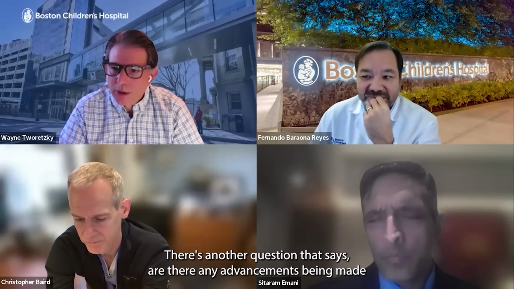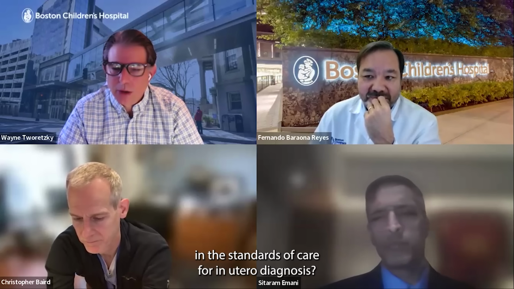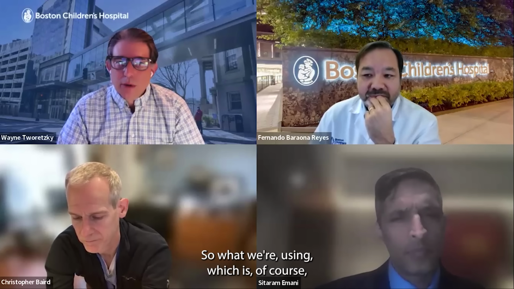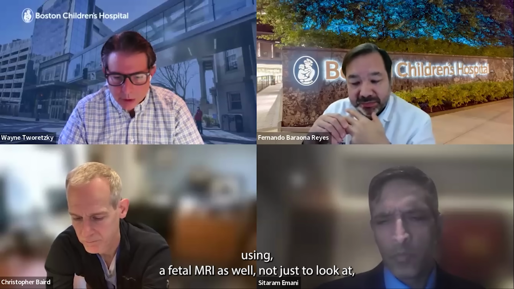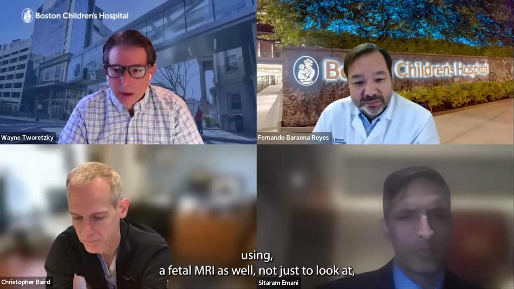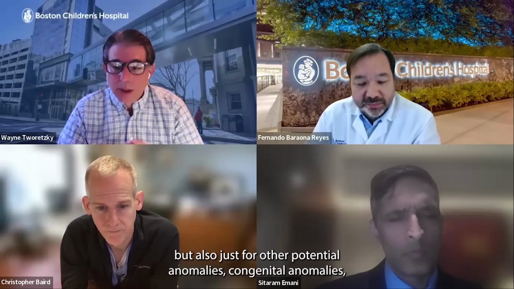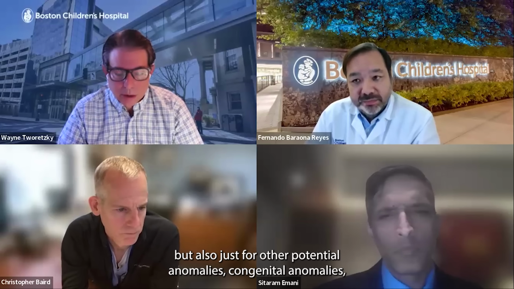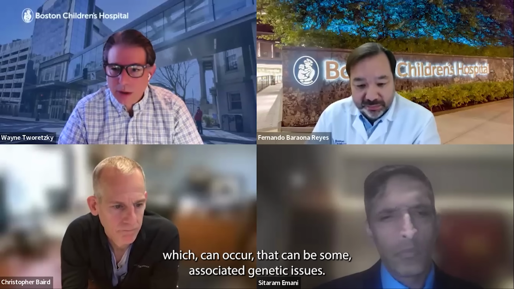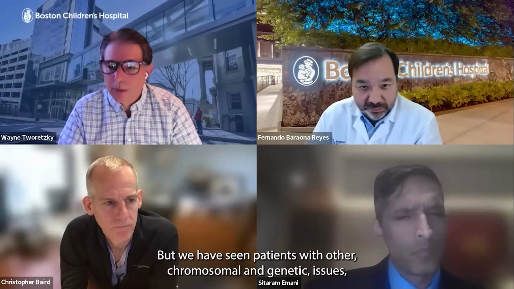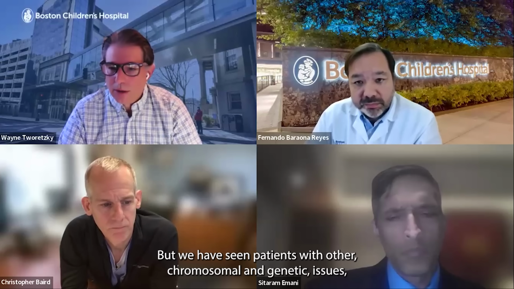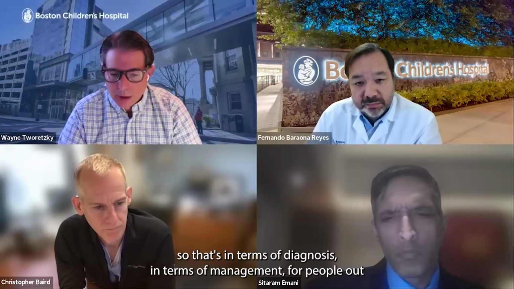There's another question that says, are there any advancements being made in the standards of care for in utero diagnosis? So what we're using, of course, is standard ultrasound and echocardiography, but we're also using fetal MRI, not just to look specifically in Ebstein's at the lungs, but also for other potential congenital anomalies which can occur. There can be some associated genetic issues in Ebstein's. Again, most don't have that, but we have seen patients with other chromosomal and genetic issues. So that's in terms of diagnosis.